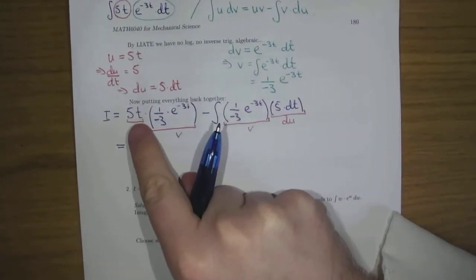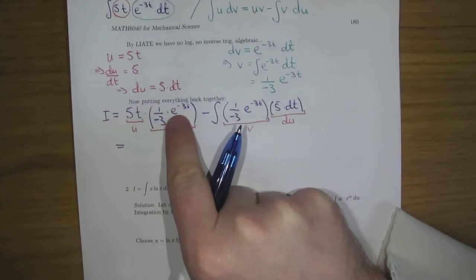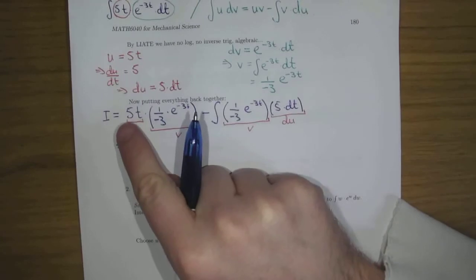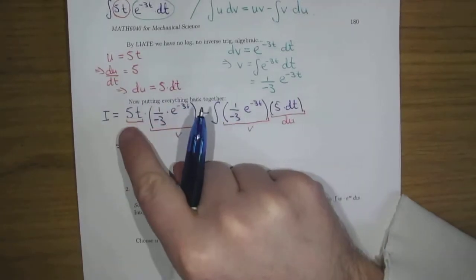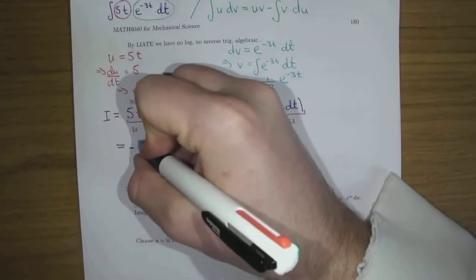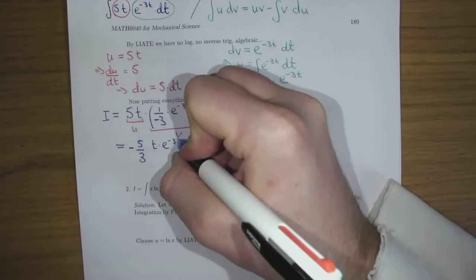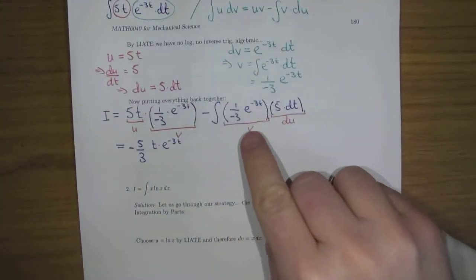So here we've got 5 by t by, now plus over minus is minus, so this is minus a third by this. What I recommend is we do, this will be negative, this will be positive, so plus by minus is minus. 5 by a third is 5 thirds. We've t times e to the minus 3t. Okay, we'll do a similar story here.